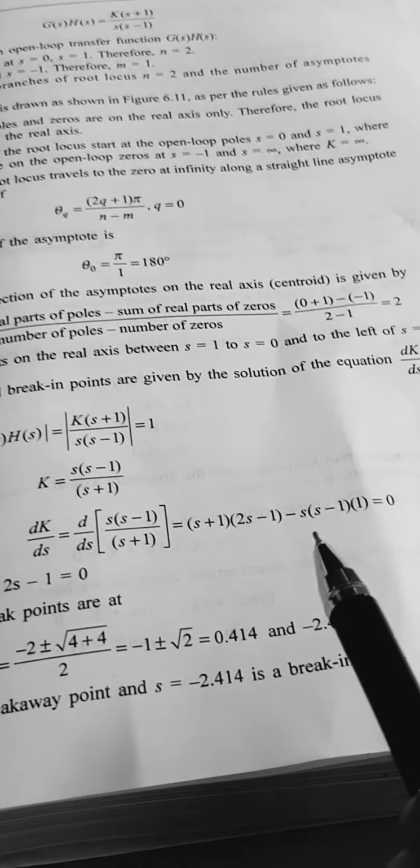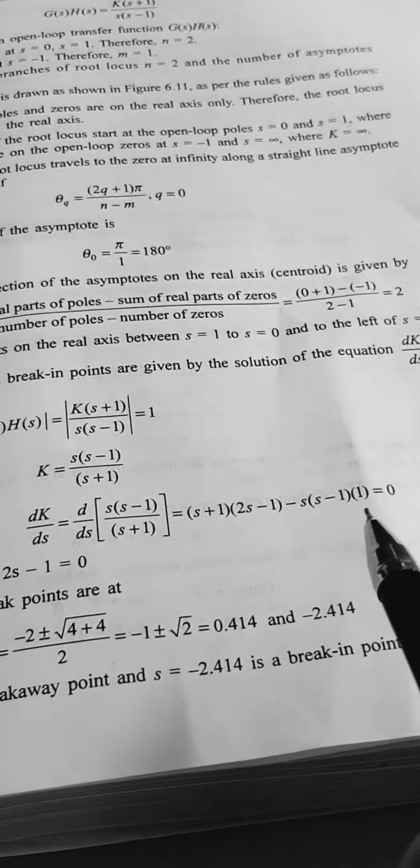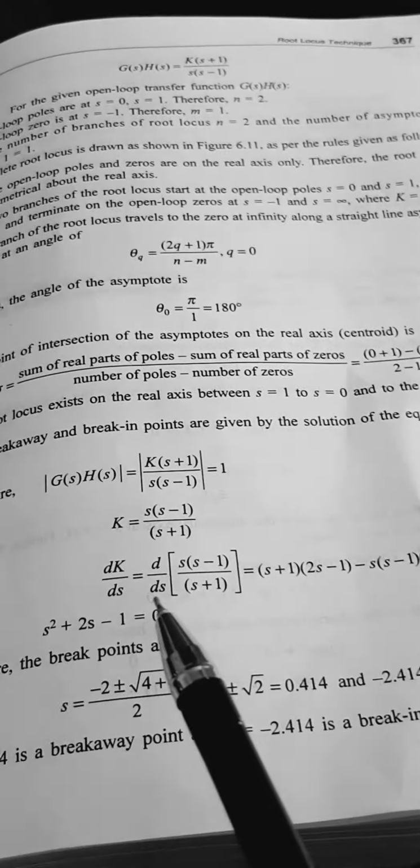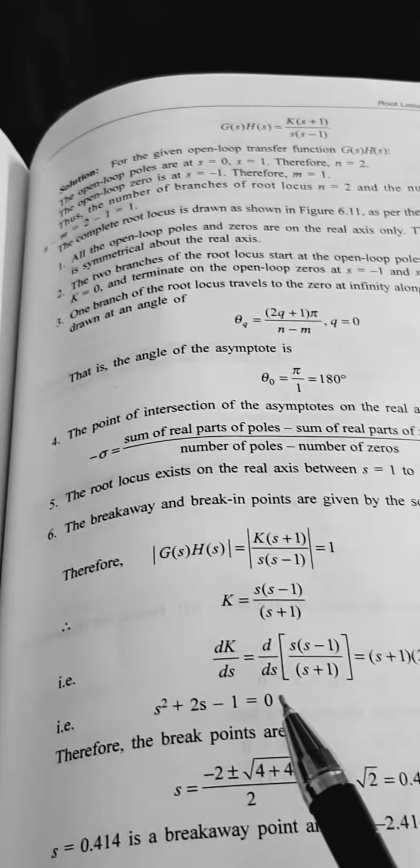minus the numerator as it is, s into (s minus 1), times the differential of the denominator, that is 1, equal to 0. So you are getting s square plus 2s minus 1 equal to 0.